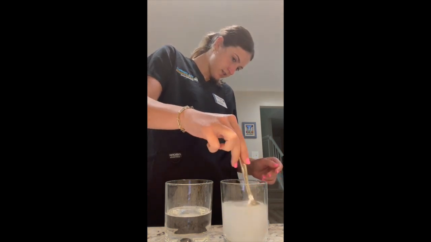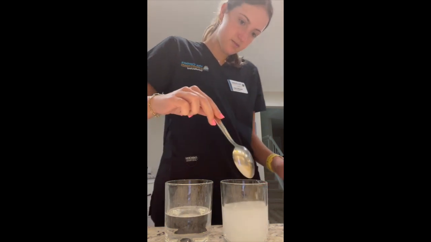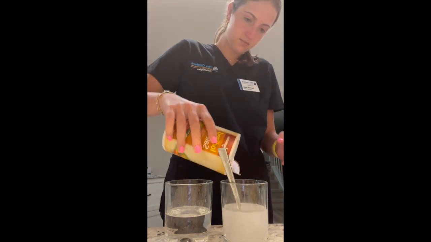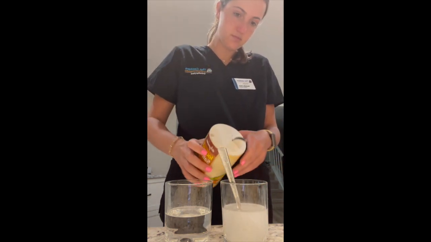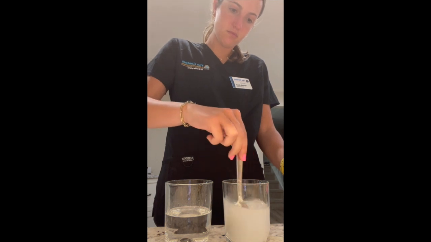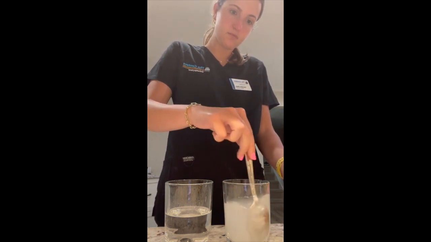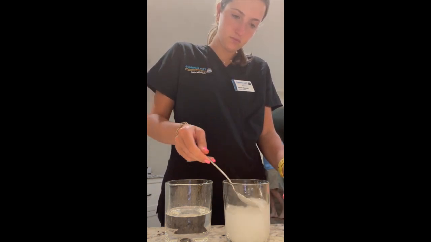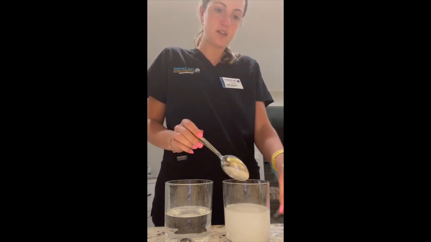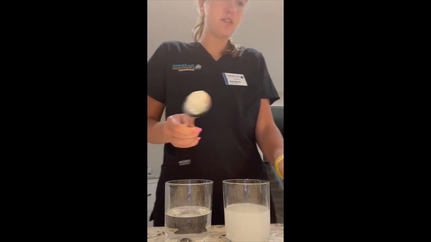Still stirring. Okay, and now not all of it's dissolving.